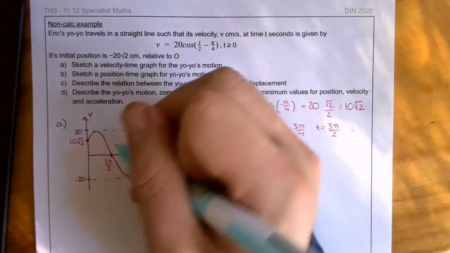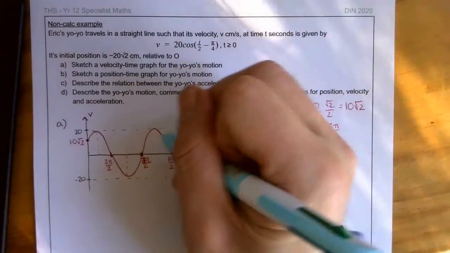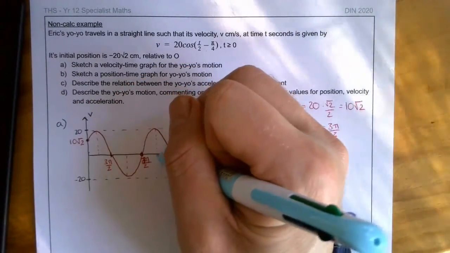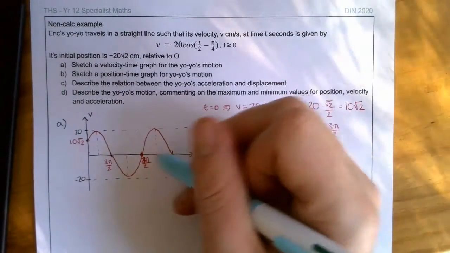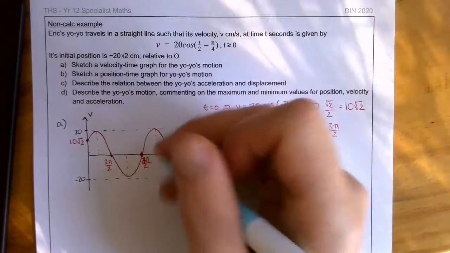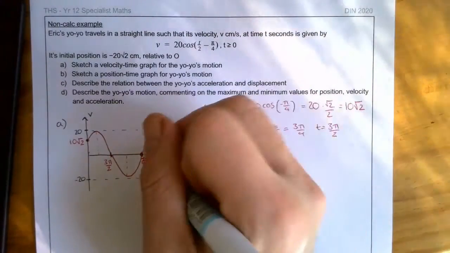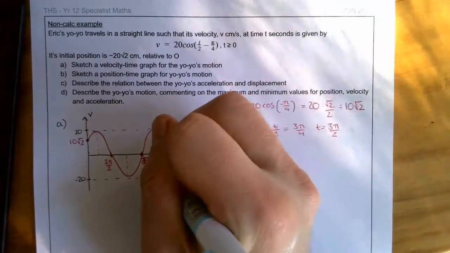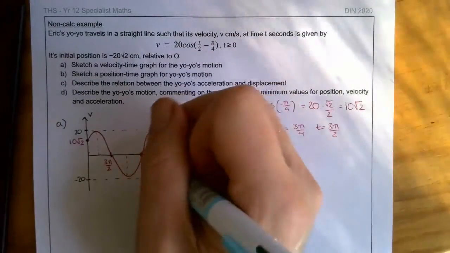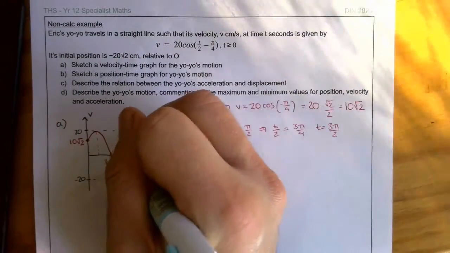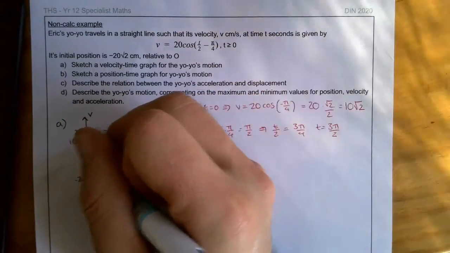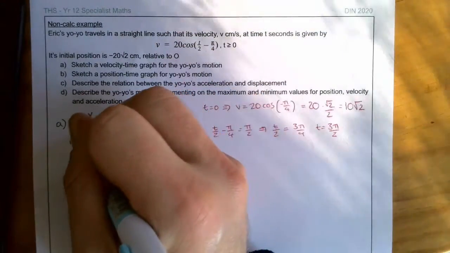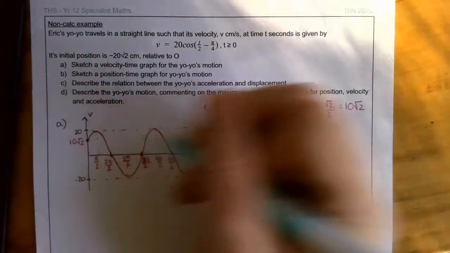And then the maximum and minimum points obviously must occur halfway between those. So between 7 pi over 2 and 11 pi over 2, that must be 9 pi over 2. Between 3 pi over 2 and 7 pi over 2, that must be 5 pi over 2. Between minus pi over 2 and 3 pi over 2, this must just be pi over 2.